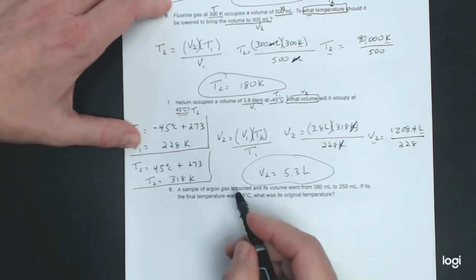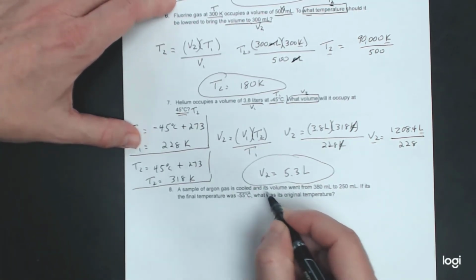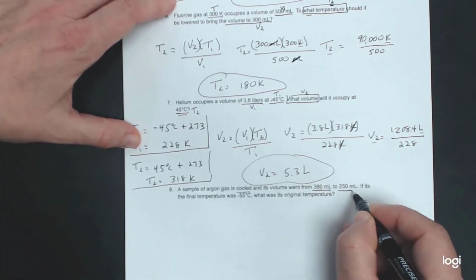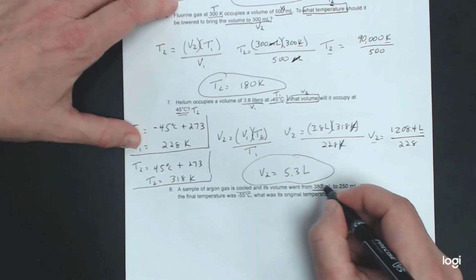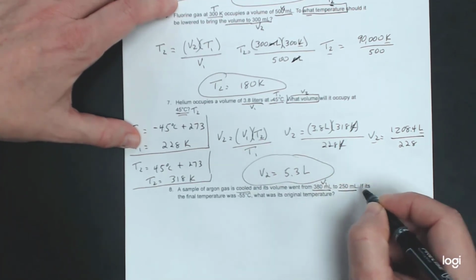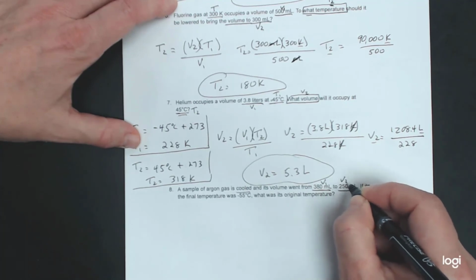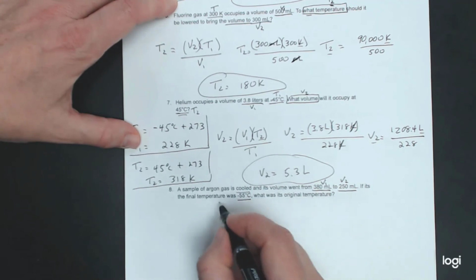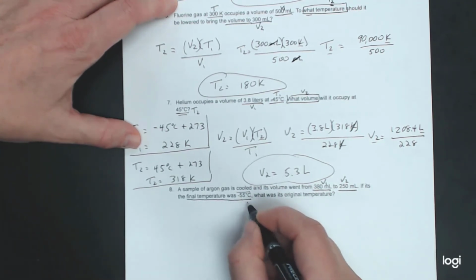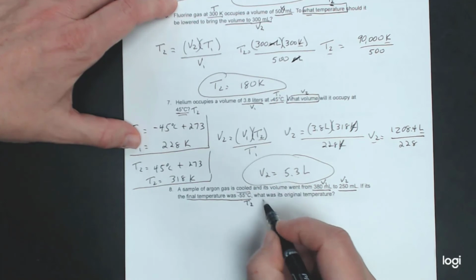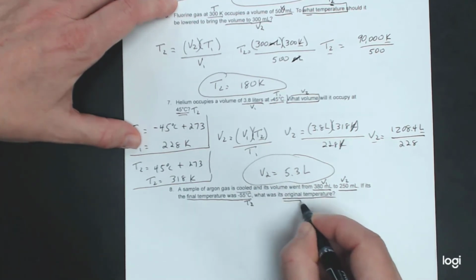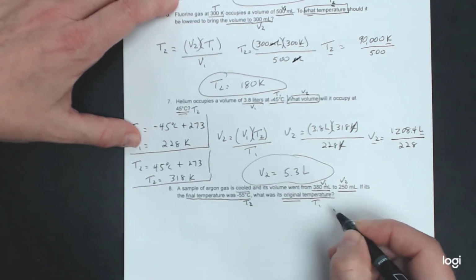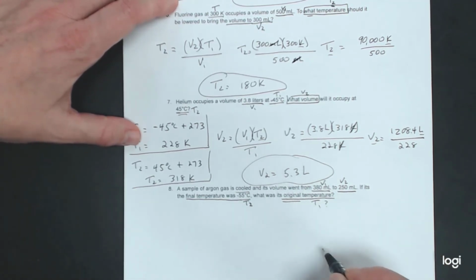It says a sample of argon gas is cooled, and its volume went from 380 milliliters to 250 milliliters. So we've got two volumes there. This is our first volume, our V1, and this is our second volume, V2. If its final temperature was minus 55 degrees Celsius, so the final temperature, so the T2, what was its original temperature? So if we see the word original, we know we're dealing with a 1. And so in this case, our T1. That's what we're looking for right there.